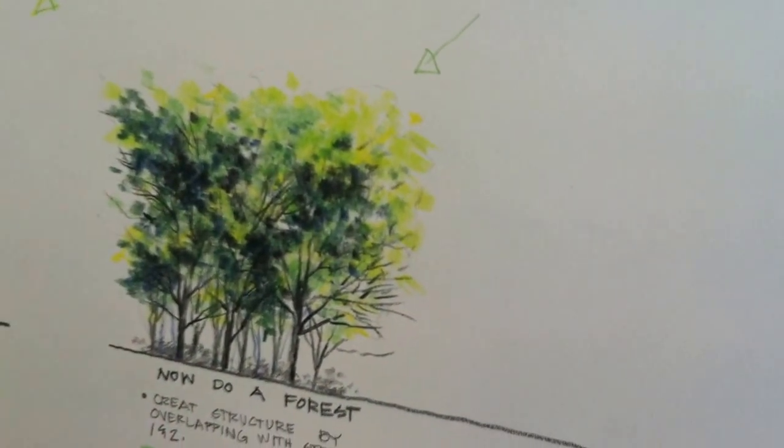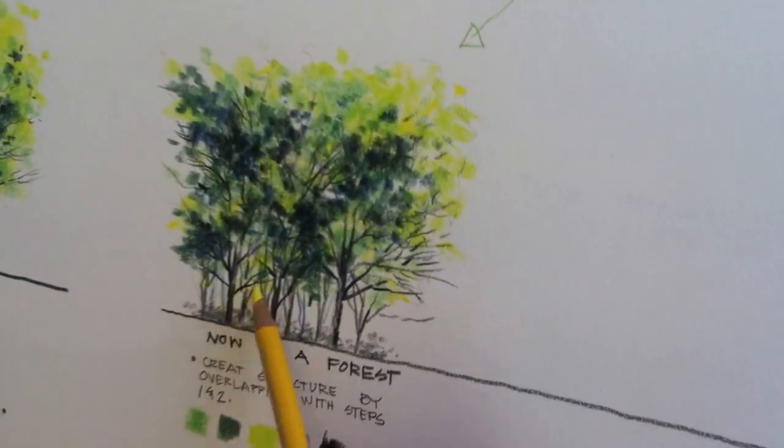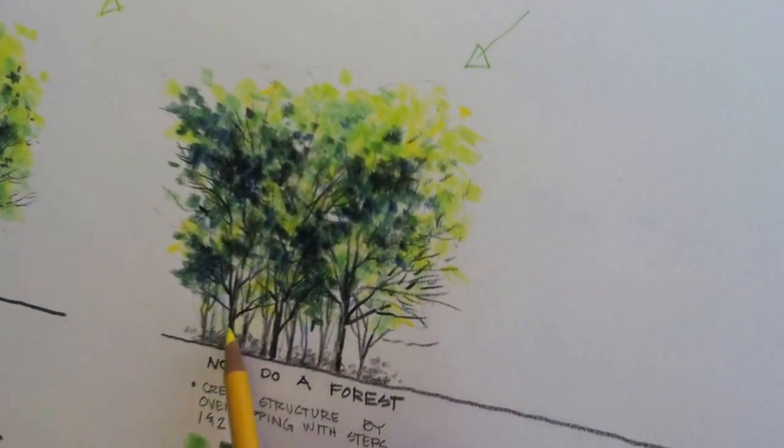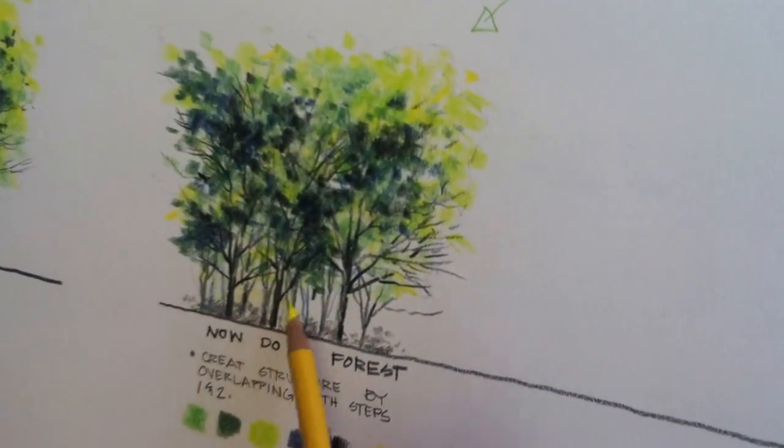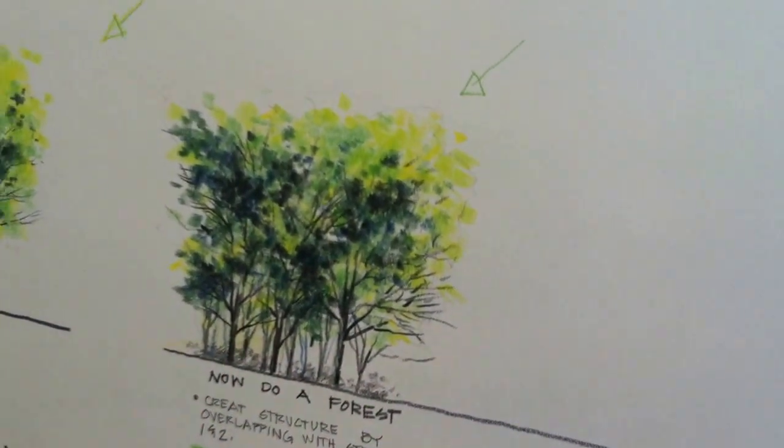And then I would actually take some yellow and pull it down in through here.